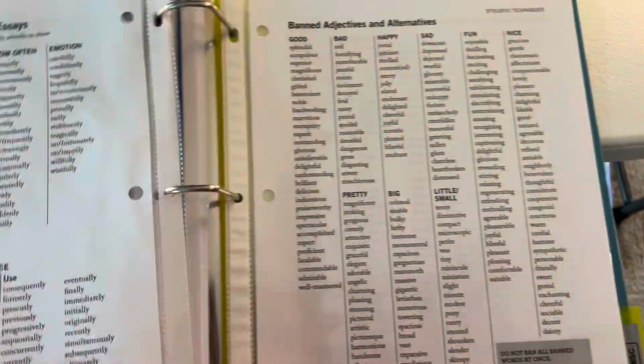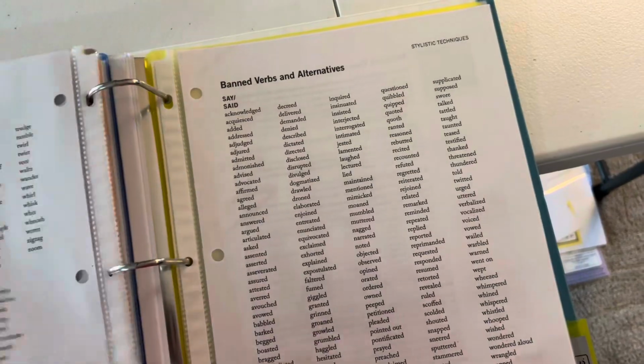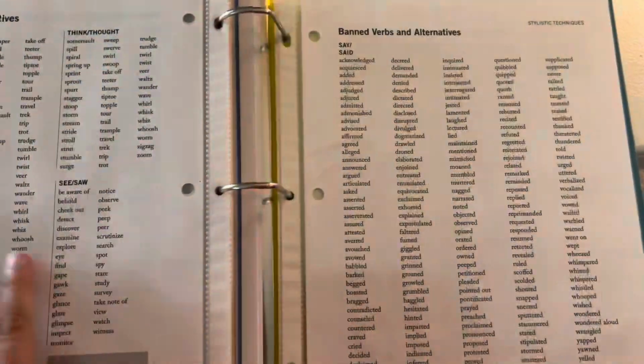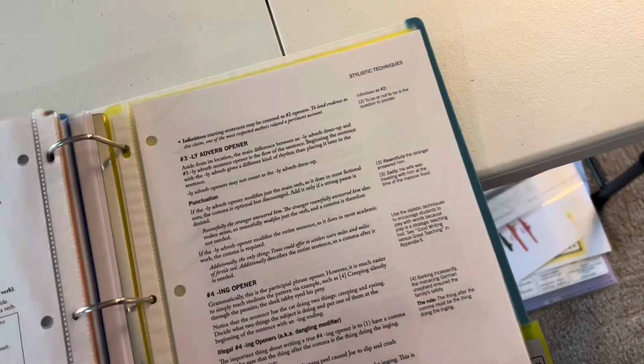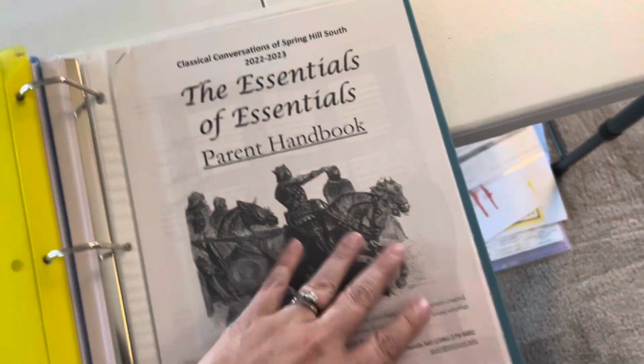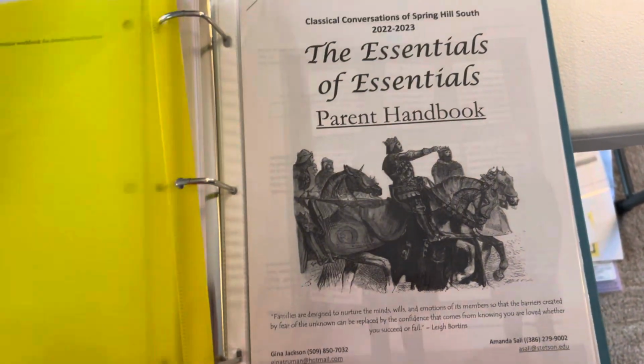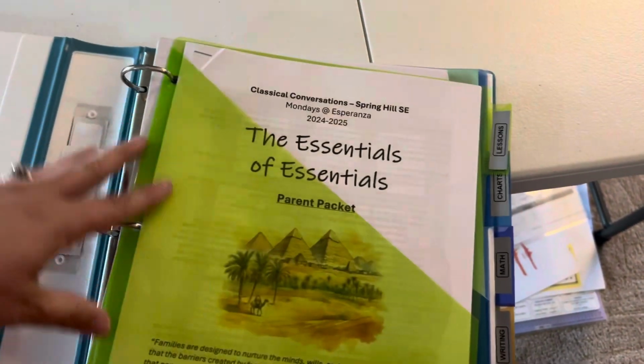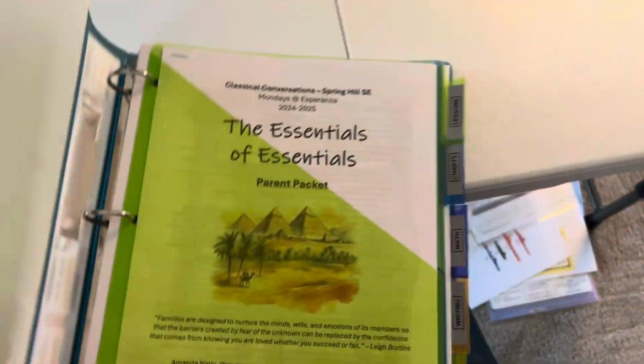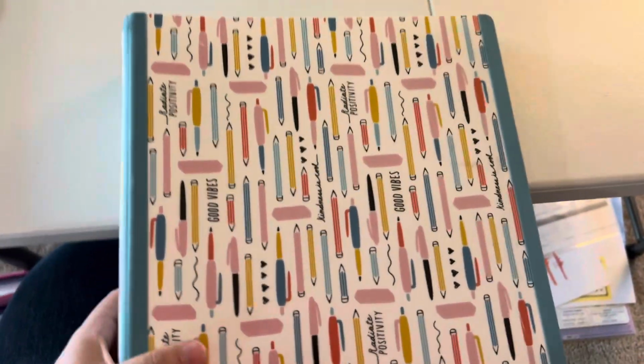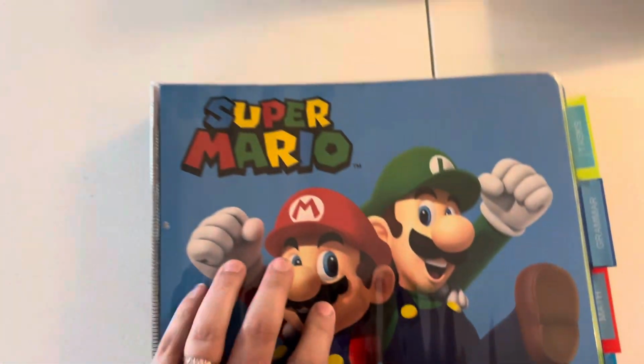So this is going to help you walk through. The most important things in here are your adverb lists, your banned adjectives and alternatives, banned verbs. Having those word lists easy to access is helpful. And then I have a miscellaneous, so like I have my old handbooks back here, old schedules, just anything random you find you want to keep close, you can stick back there. So that's my parent notebook. Almost there, guys. Last notebook. So this is my student's notebook.